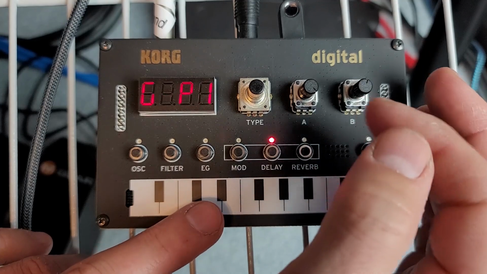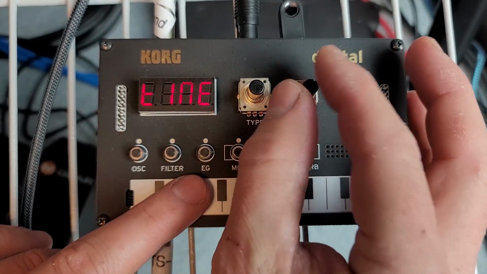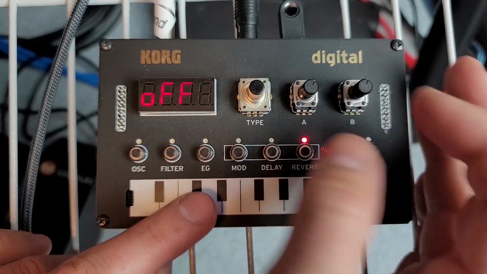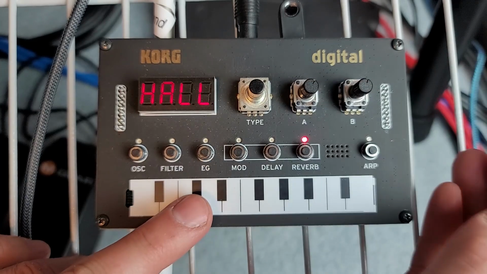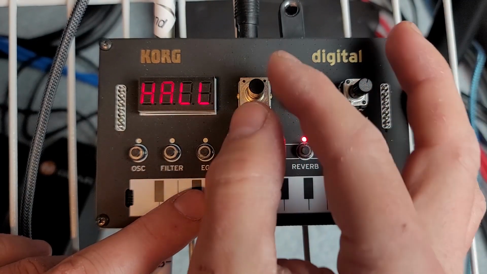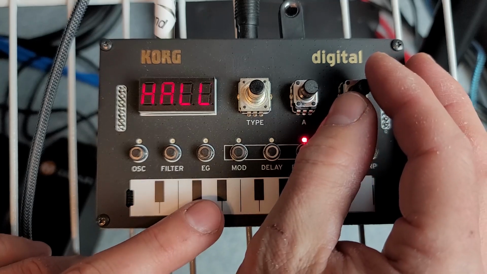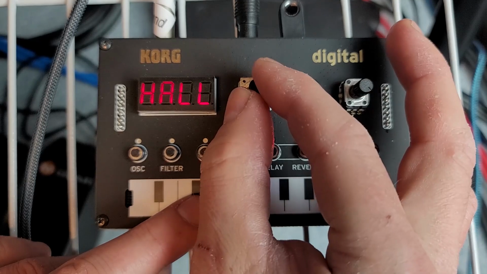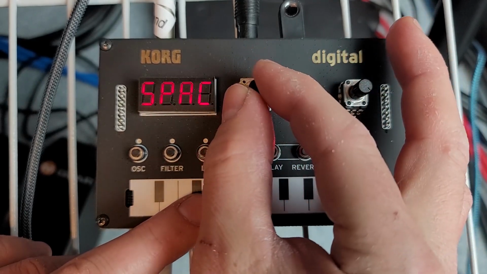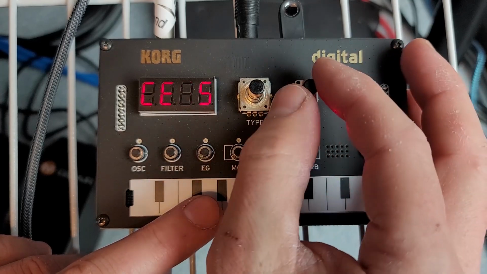So it's the delay, we usually have time and depth. And then the reverb. The reverbs in this thing are fantastic. Hall reverb, time, and depth. Plate reverb, space. That's nice.